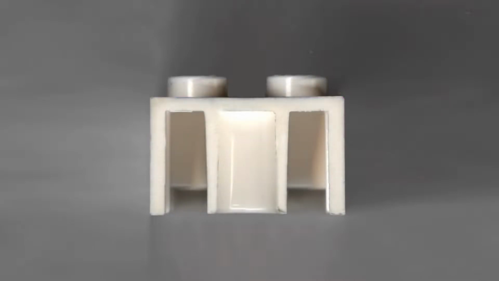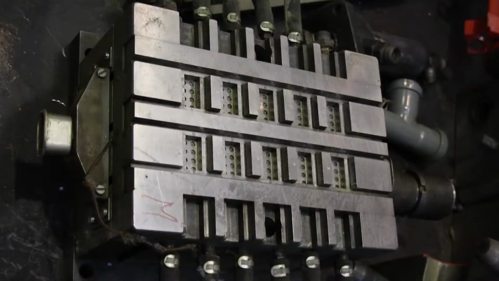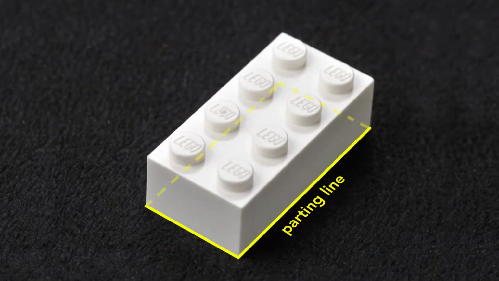The outside of a Lego brick must be square. So if you cut a Lego brick in half, you can see that these inner supports are thicker at the top than at the bottom. There's a draft angle of about 1.5 degrees. This helps the ejector pins push the brick off the mold. The core half and the cavity half of Lego molds are designed so that the parting line is at the bottom edge of the brick. This hides the parting line.